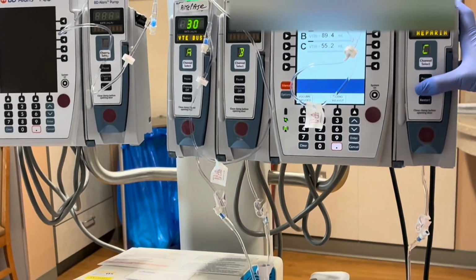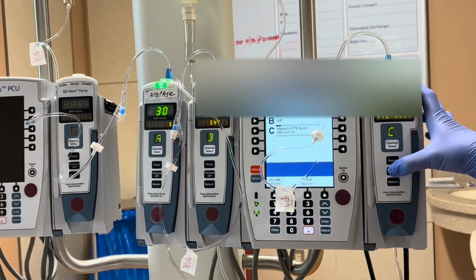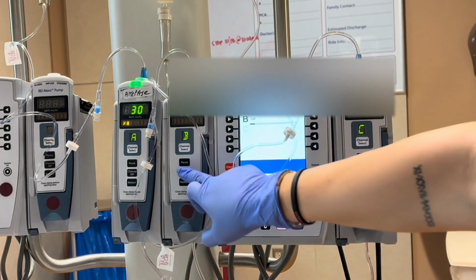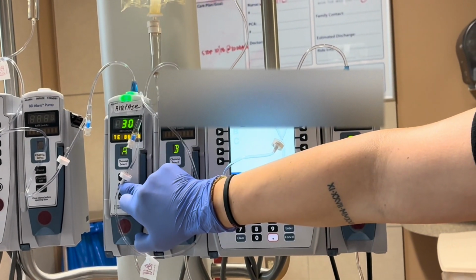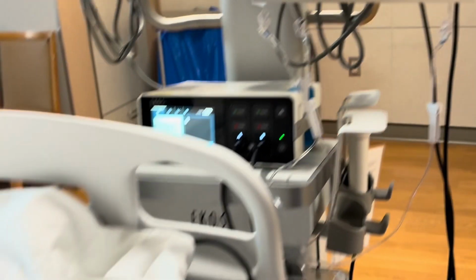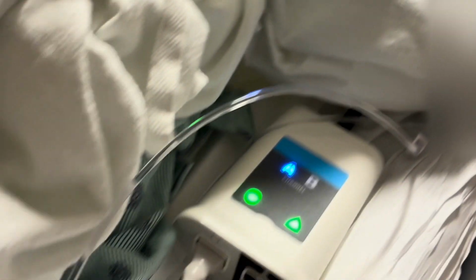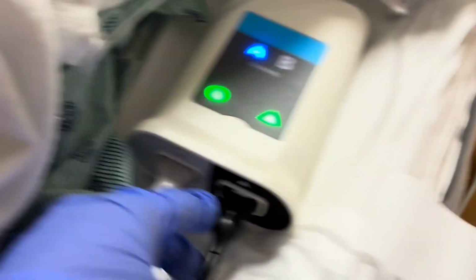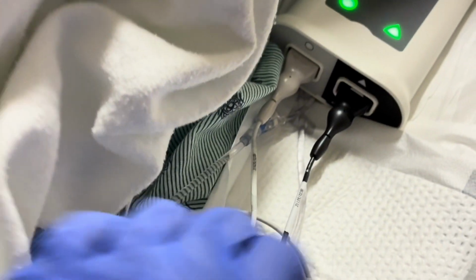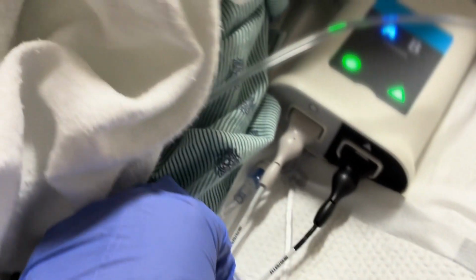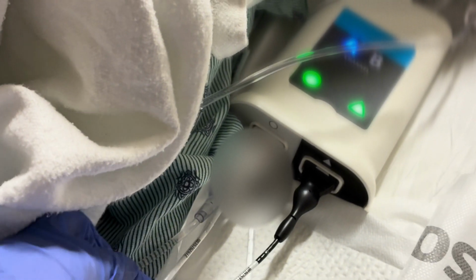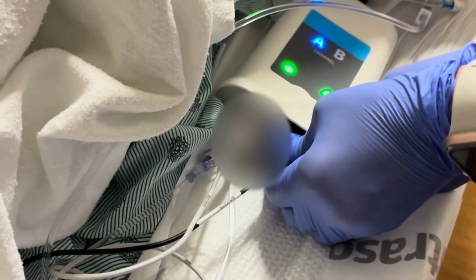Okay, so Jamie's gonna turn off the 3 infusions. And we are actually gonna take the black electrical cord. This is your actual EKOS catheter that delivers the electricity. If you could pull that off, Miss Jamie, I'll have you do that.